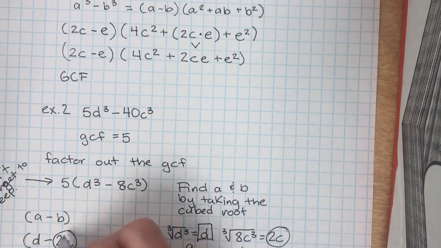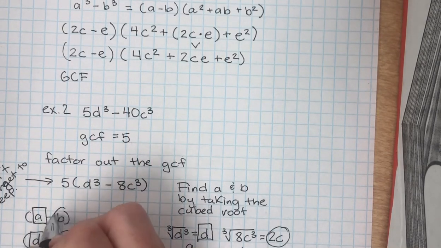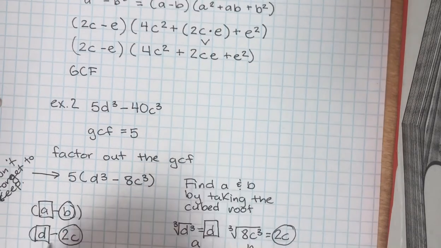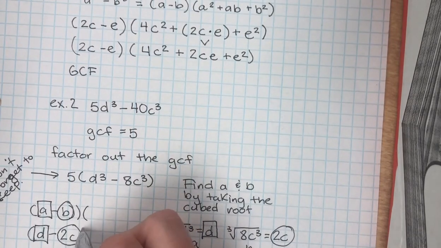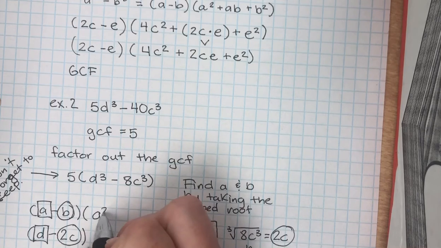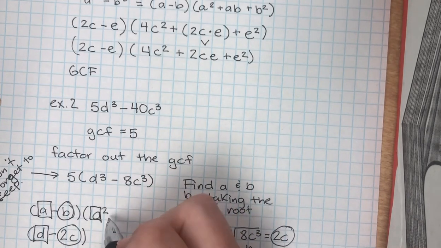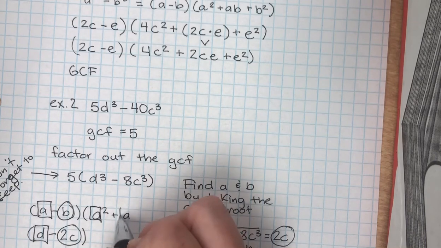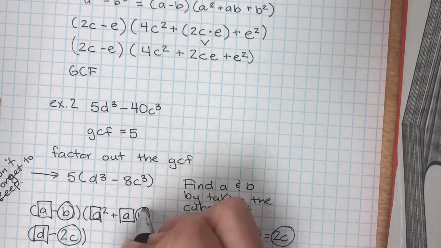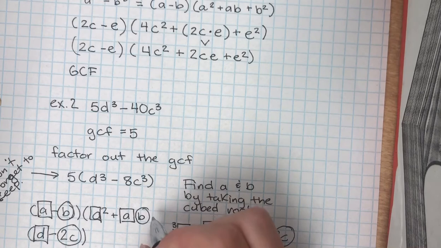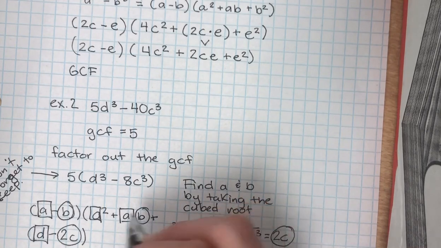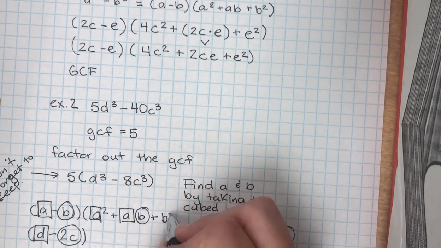And let me give you the shapes because I don't have my highlighters in my classroom yet. All right, so A minus B times A squared, which is going to be the box squared, plus A, which is the box, times B, which is the circle, and then plus B squared.